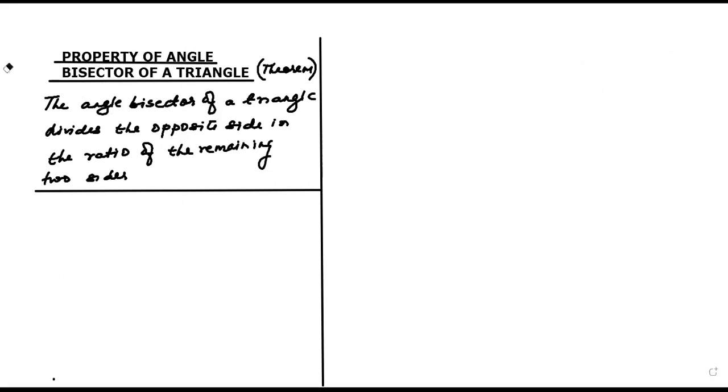The angle bisector of a triangle divides the opposite side in the ratio of the remaining two sides. That means, for any triangle, suppose this is a triangle, and this is the angle bisector. This is the angle bisector.